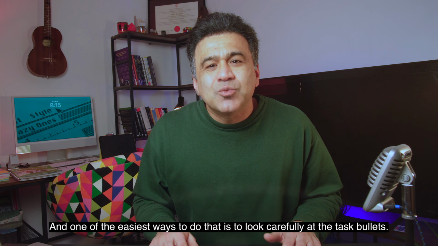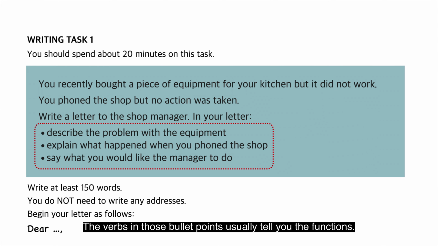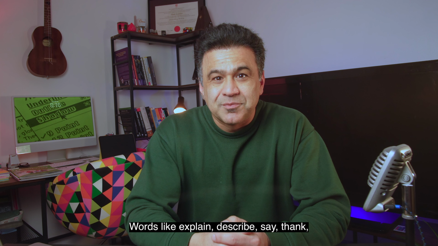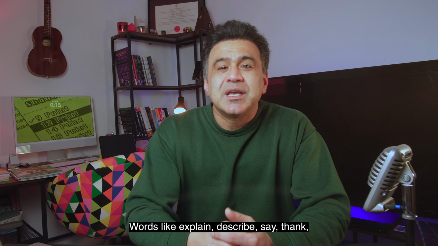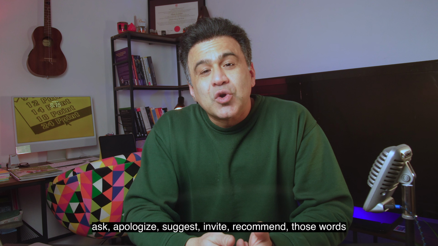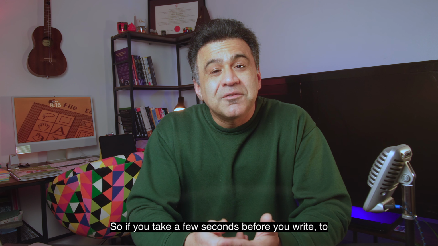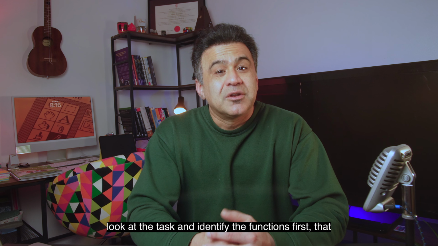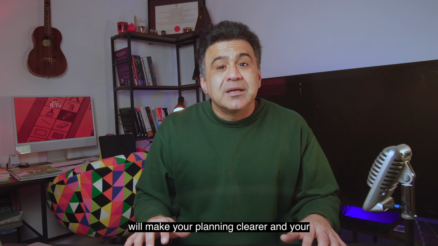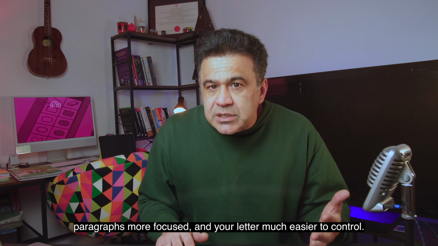And one of the easiest ways to do that is to look carefully at the task bullets. The verbs in those bullet points usually tell you the functions. Words like explain, describe, say, thank, ask, apologize, suggest, invite, recommend, those words are telling you what each part of the letter needs to do. So if you take a few seconds before you write to look at the task and identify the functions first, that will make your planning clearer and your paragraphs more focused and your letter much easier to control.